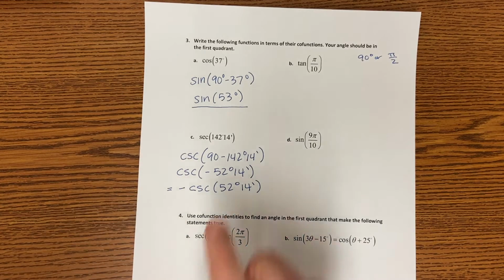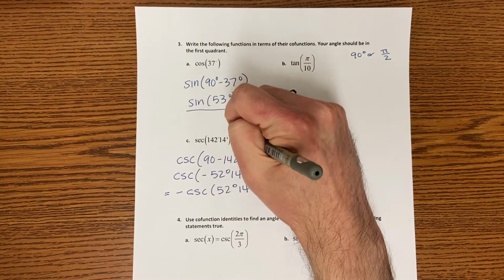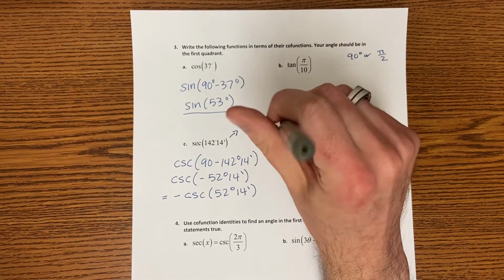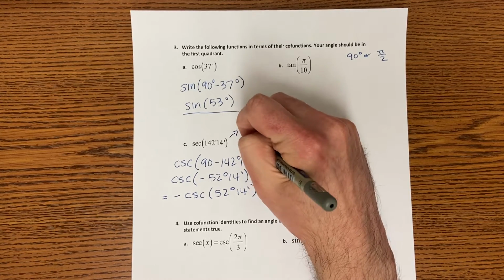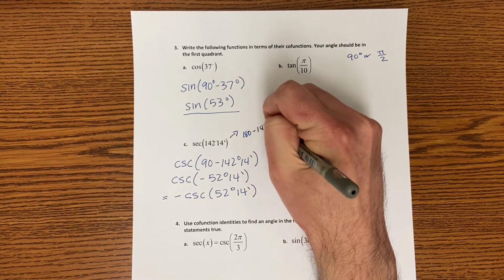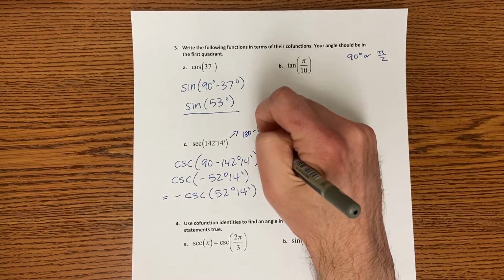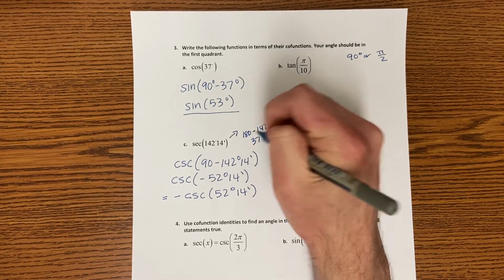In general, the secant of 142 degrees and 14 minutes will be equivalent to, another way to do this is to say that it's 1 over the cosine, or the cosine is reflected. We also know that secant in the second quadrant, if you think about it, is 180 minus 142 degrees and 14 minutes to get the first quadrant equivalent reference angle, which would be 37 degrees and 46 minutes.